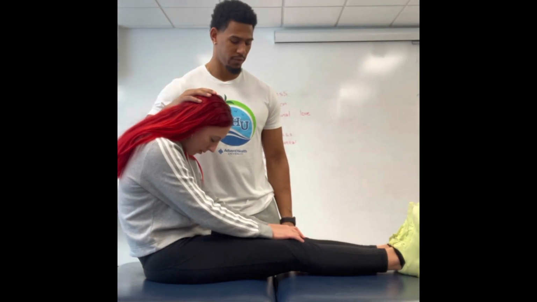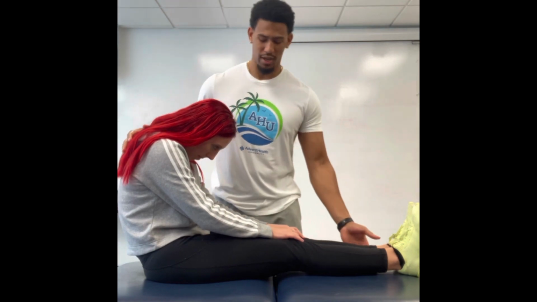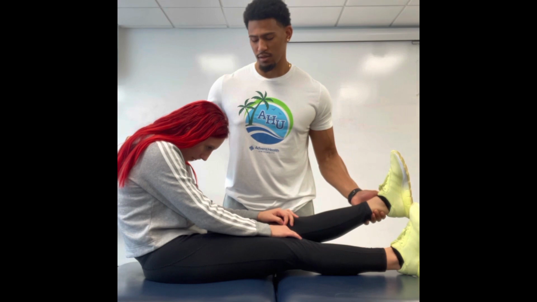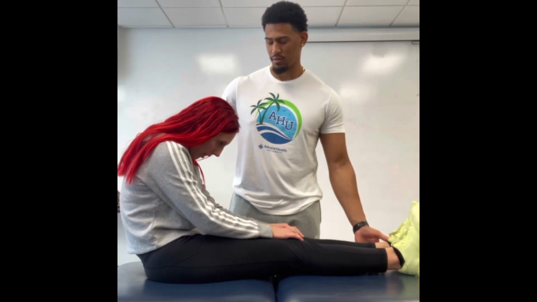The Lhermitte's sign test begins with the patient in a long sit position on a plinth table. Begin by flexing the patient's cervical spine. You then at the hip want to flex the hip while keeping the knee straight, and if this motion reproduces any sharp or electric-like pain, that'll indicate a positive Lhermitte's sign.